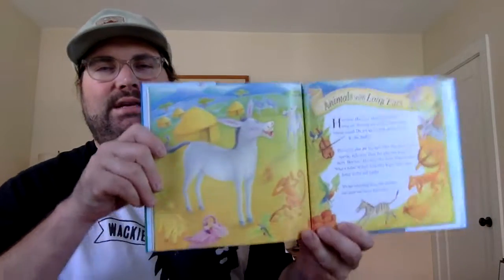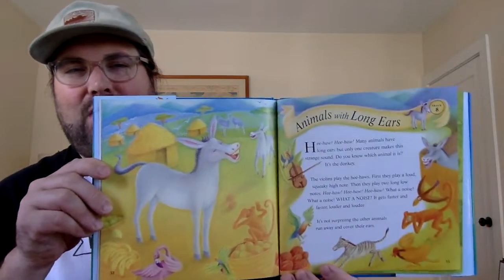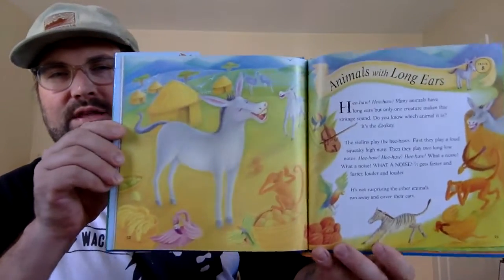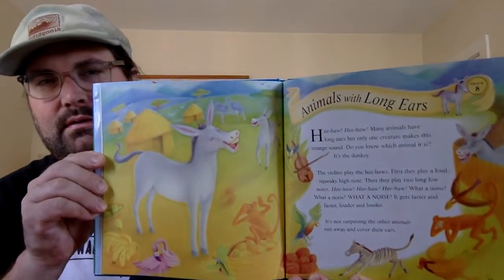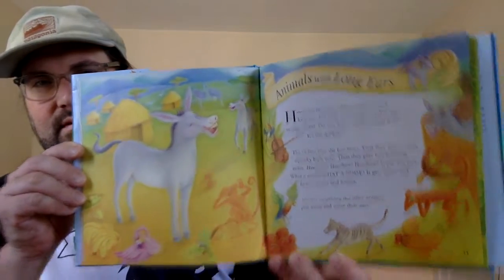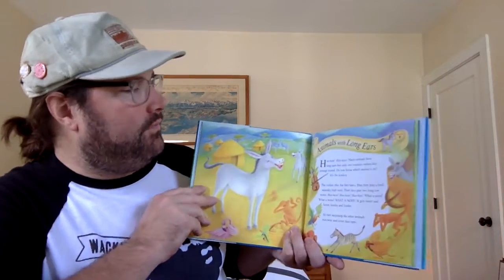And we are going to go forward to our last one for today, which is going to be called the donkeys. And this one they call it animals with long ears. Okay? So I'll let you look at the picture. And now I will do the read aloud.